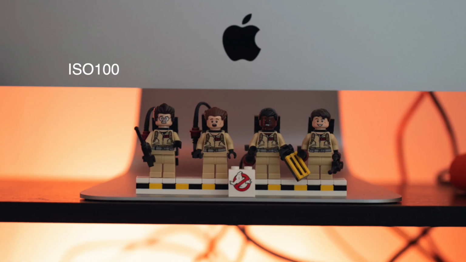In recent years, sensor technology has come on leaps and bounds, and we can shoot at much higher ISO values than we used to be able to, and still very often get pleasing results. For example, I shoot on a pair of Sony A7 IIIs, which have superb low light ability.